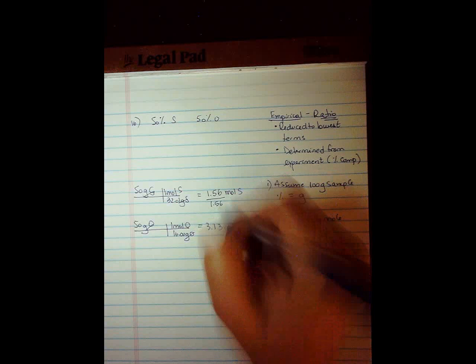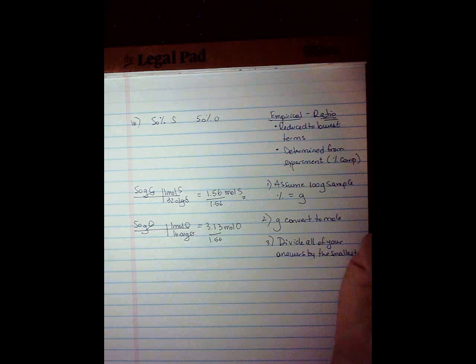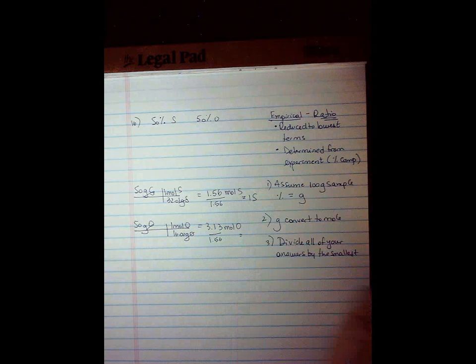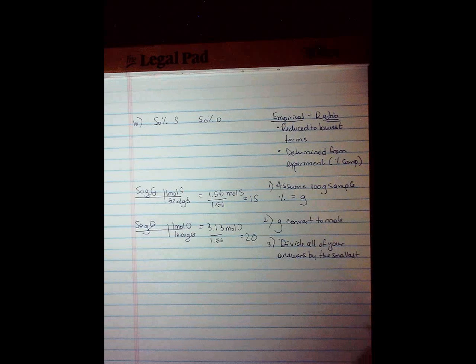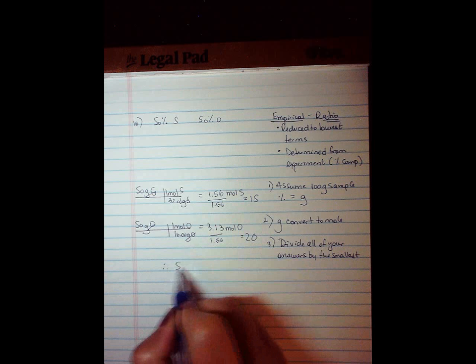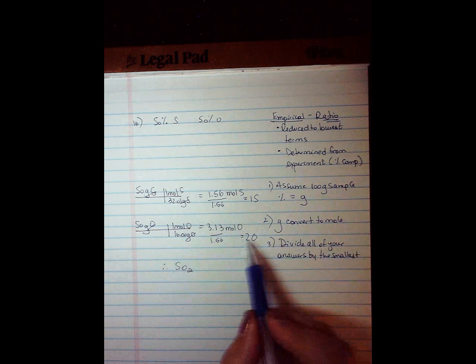I'm going to divide both of those by 1.56. So 1.56 over 1.56 is 1, so there's 1 sulfur in this formula. What's 3.13 divided by 1.56? It's roughly 2, so 2 oxygens in that formula. And so what's my formula then? SO2.